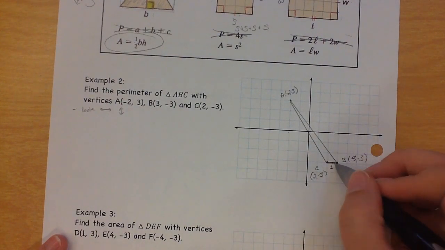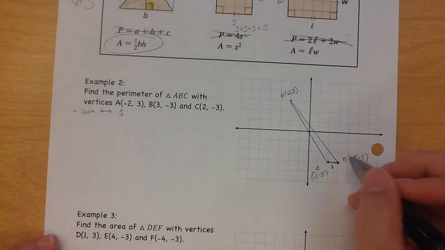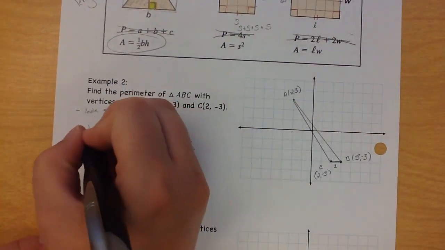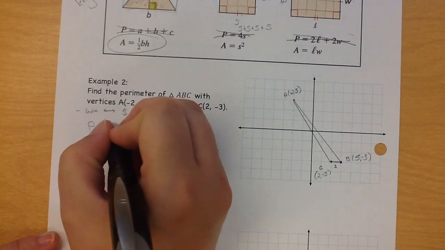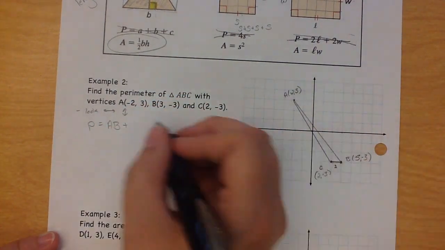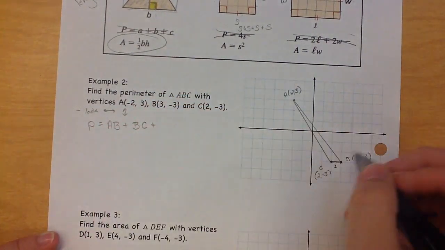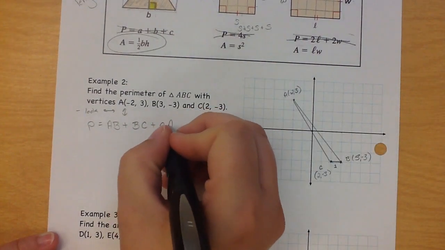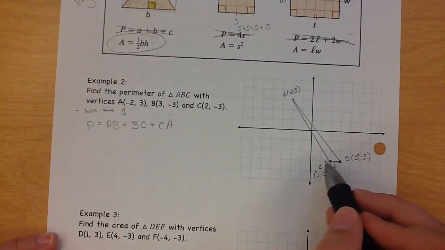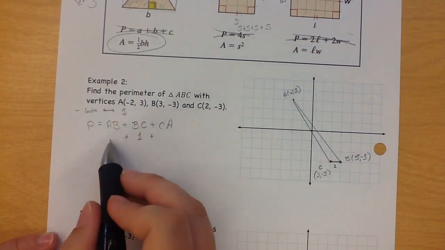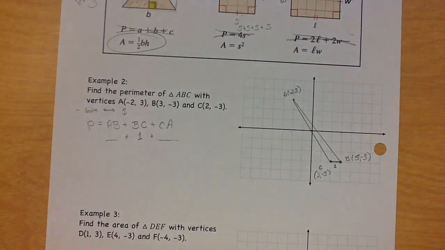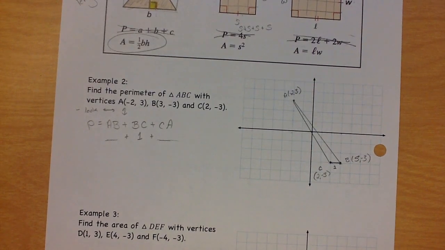So I know the length from B to C is 1. So really what I need to do here to find the perimeter, I need to add up all three sides. So I need to add up the distance from A to B plus B to C plus C to A. Well, we know the distance from B to C there is 1. So we know this little bit is 1. We don't know the other two pieces. So we're going to have to figure those out.